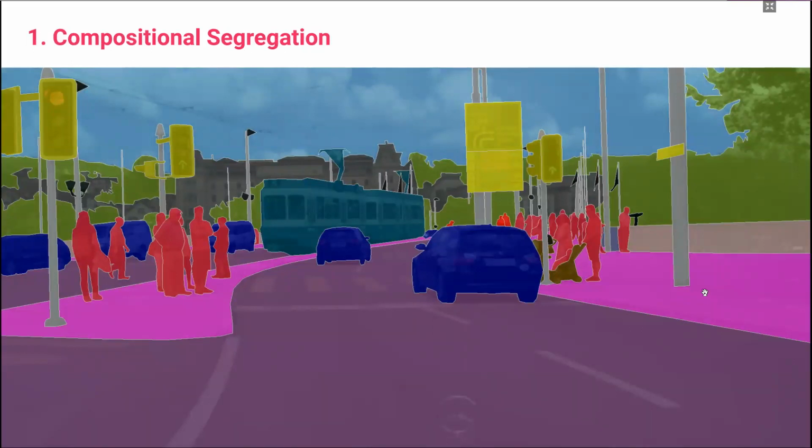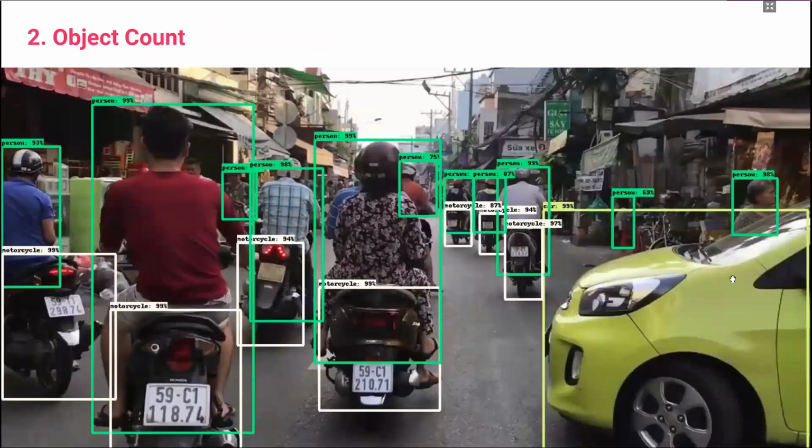Now, to give you examples, compositional segregation is quite literally image segmentation, where we look at different patches of different object types. I'll talk about image segmentation briefly later as well when we go through the script that takes care of it. The second example is object count, as I said.